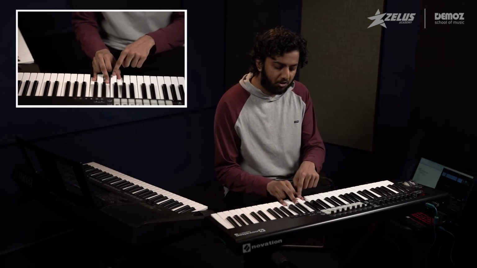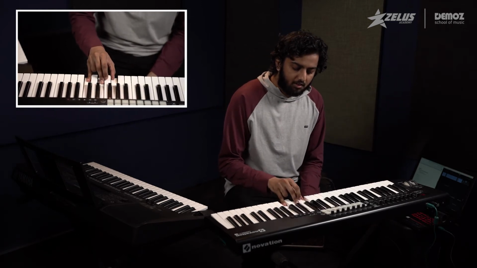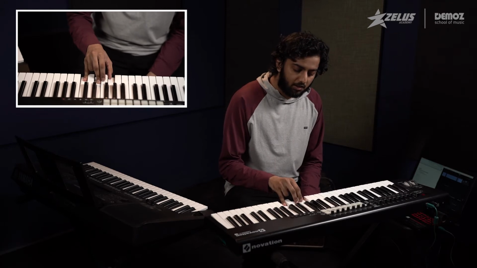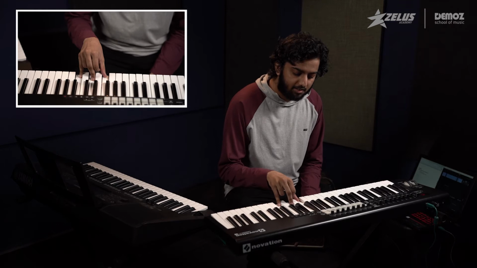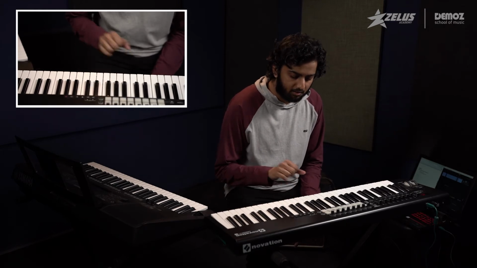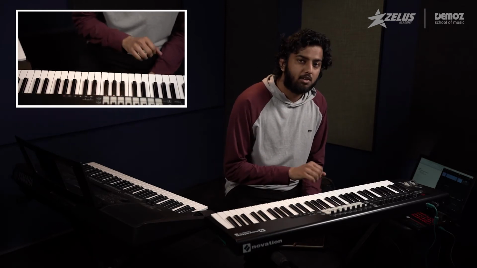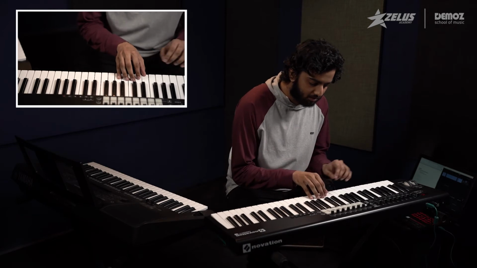Now, I've not spoken to you about the 7th note. For this lesson, I would like to leave that out because that's a diminished chord, which is a little more of an advanced thing. So let's just stick to the basic ones. Let's just go with the basic chords.